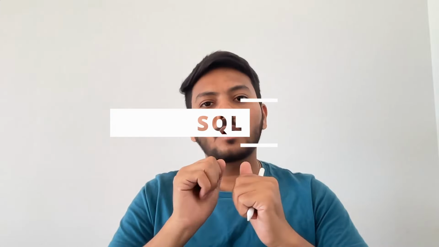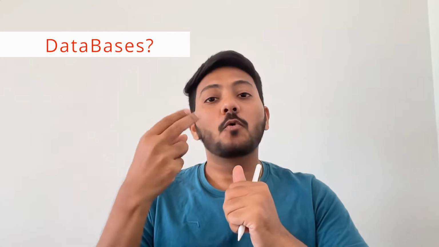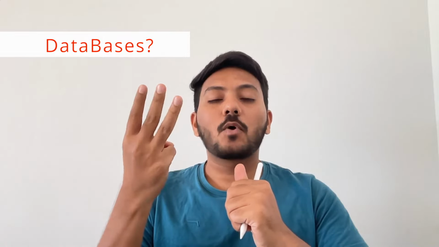From today, we are going to start a new series called SQL. But before learning SQL, which is structured query language, we need to understand what databases are, why we need databases, and what the features of a database are. SQL is a programming language that you can use on top of databases to retrieve and manipulate data. So to understand SQL properly, we need to understand databases. So without any delay, let's get started.